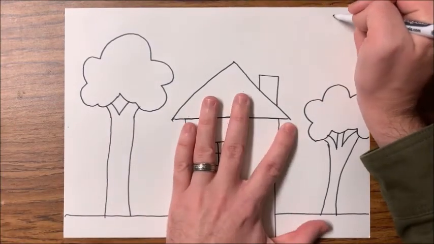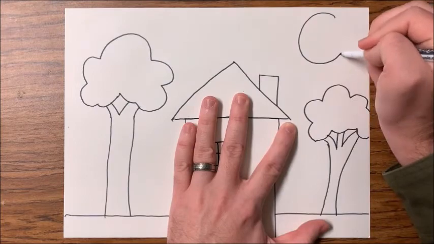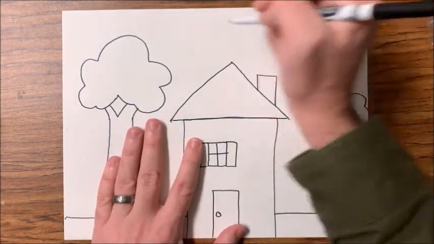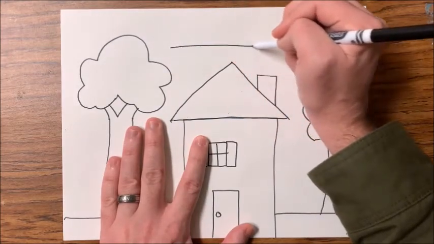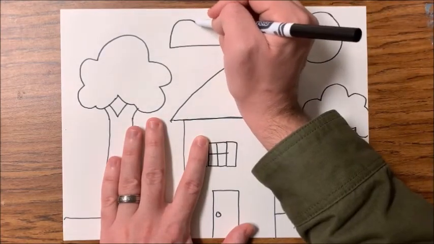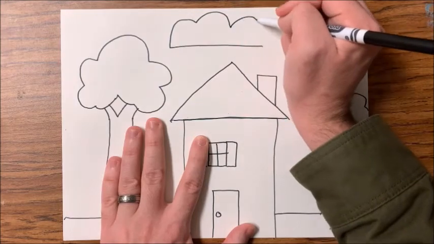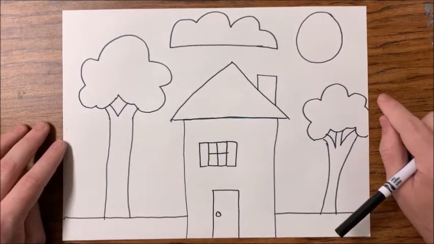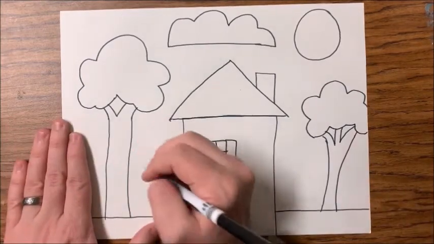We could put a sun. Nice big circle for a sun. That'll give us some space to add a pattern in there. And then I'm gonna just do one of these flat bottom clouds like I showed us last week too. And it's gonna be kind of simple because we want, again, big shapes to fill up.